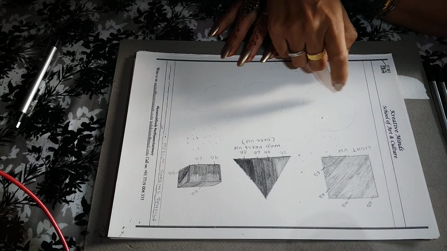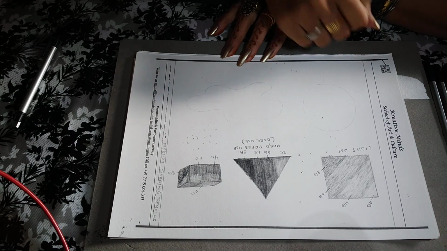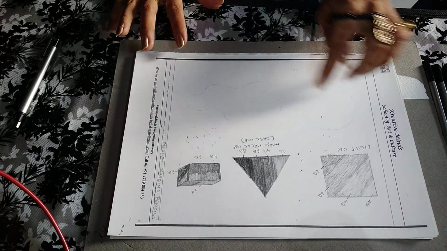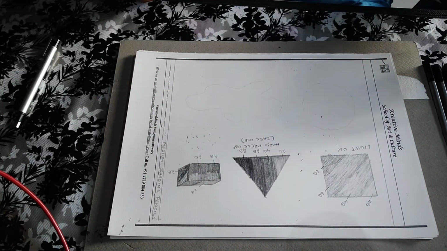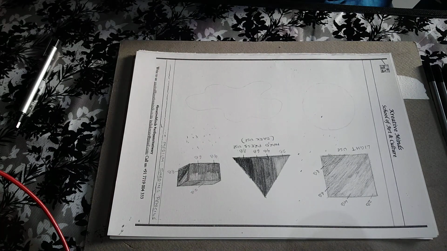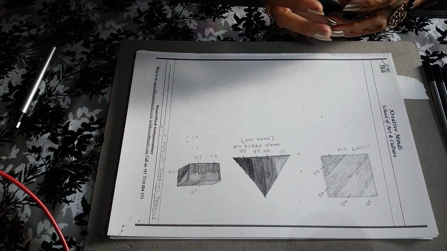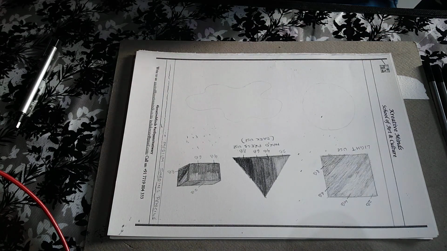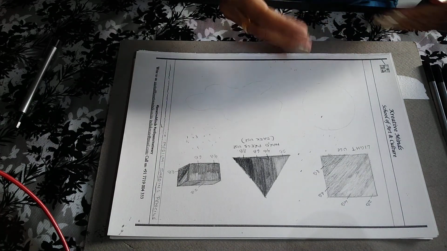Now let's understand how we are going to work with a round object. It's very interesting because we need to bring that round effect in it. And let me tell you, I may be using all the 4 pencils or I may just use 2 pencils. And I'm going to show you how we are going to blend them.